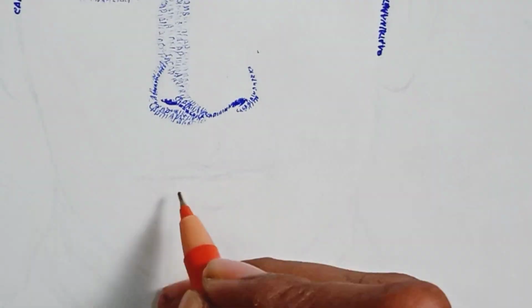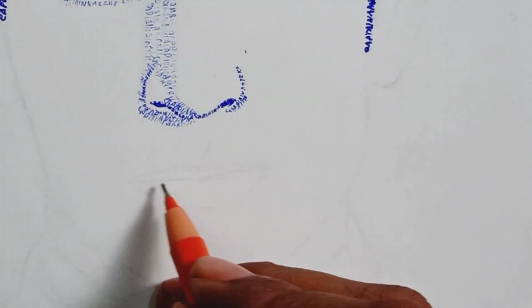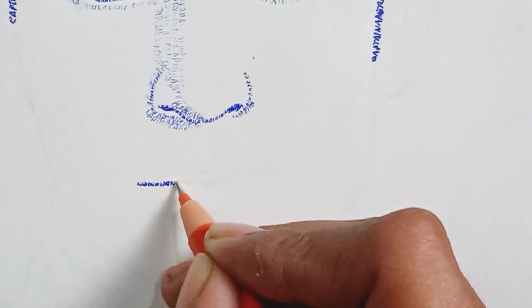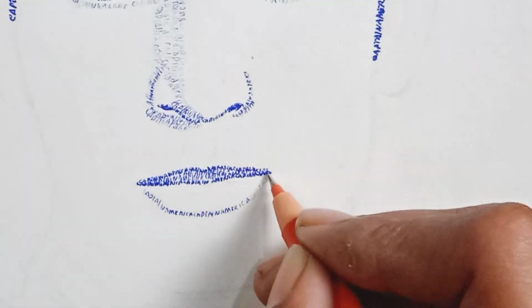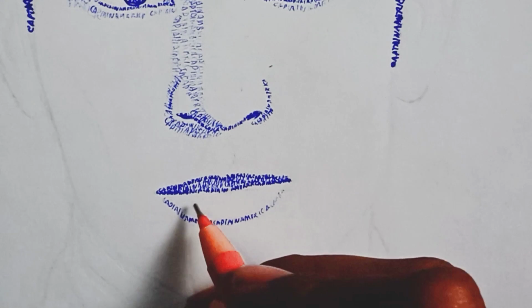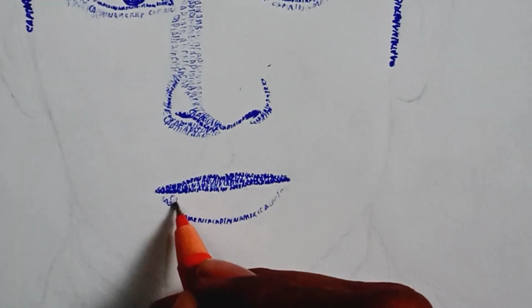Now for the last part, the lips area, we'll do the same as we done in the eyes and nose. First we will make the outline of the lips with the name and fill the lips area with the name, but just leave the space for the sign in the lower lips, and this way we will complete the lips.